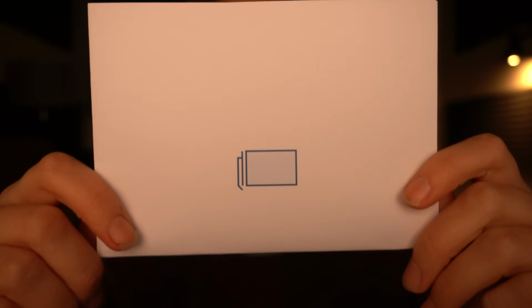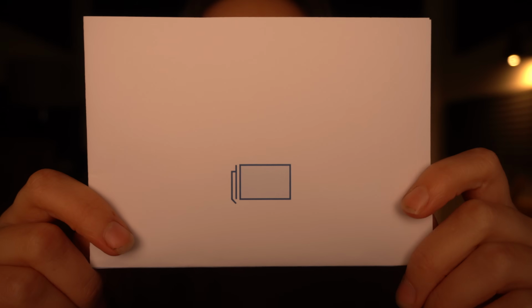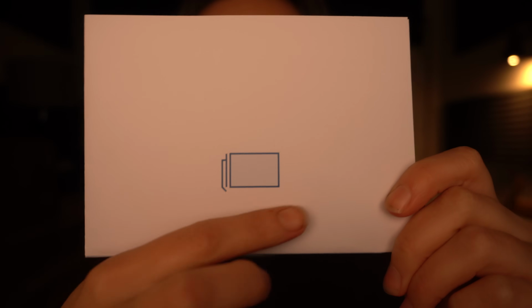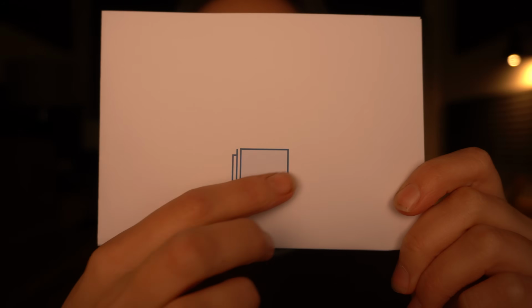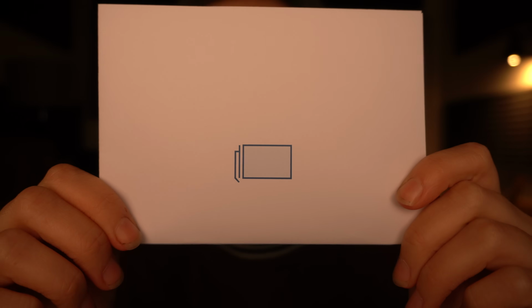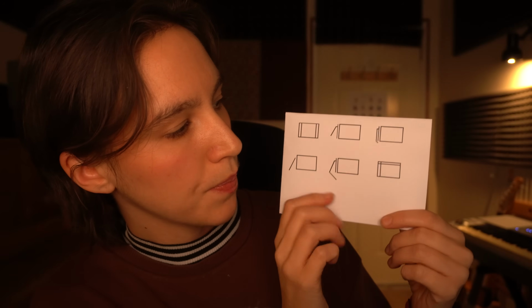Okay, now I am going to show you this shape here, and I want you to look at it closely. I'm going to give you a few seconds to examine it, and I want you to remember this shape, okay? Okay, so now you have that shape in your mind, and I'm going to show you these 6 shapes.